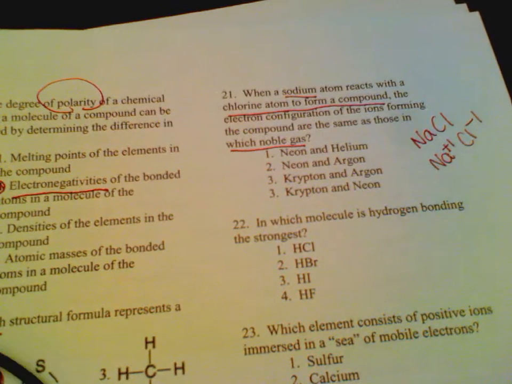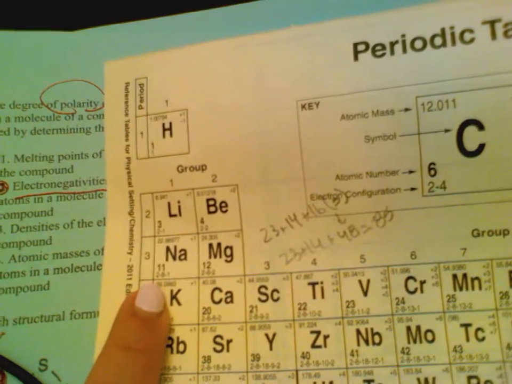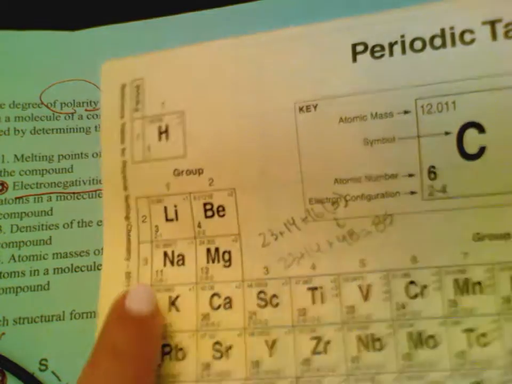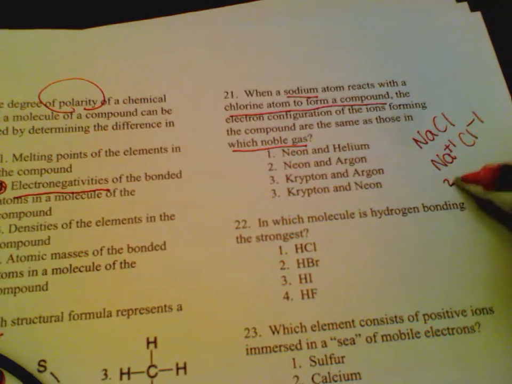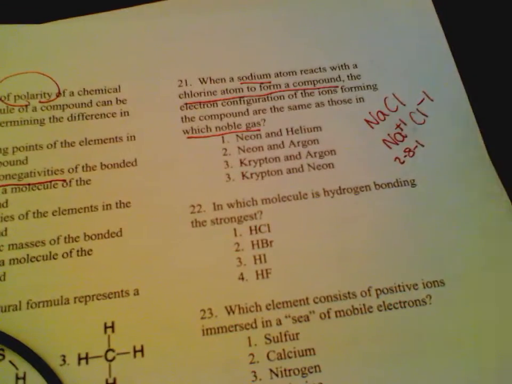So now I'm going to go to my reference table, and what I'm going to look up is their electron configuration. Na right here would be 2-8-1, but I said that it was +1, so instead of 2-8-1, +1 means I lose 1. Look at that.